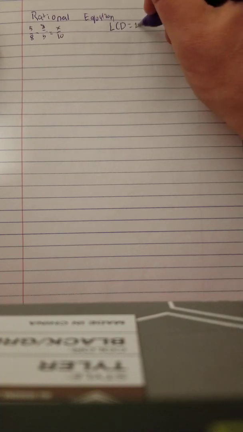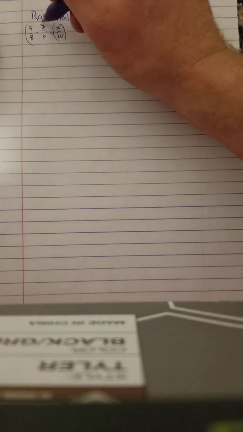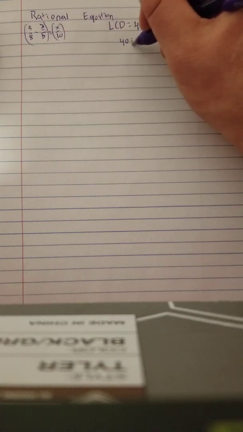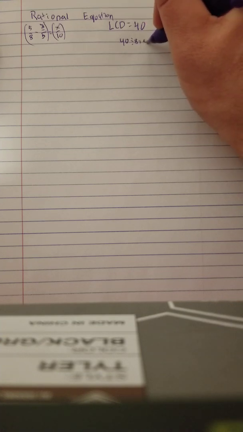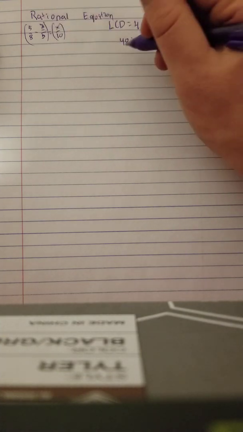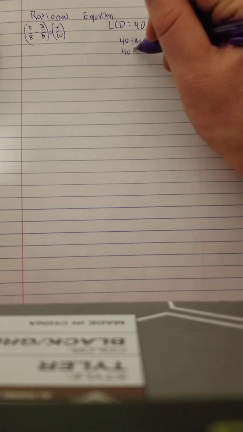And for this problem, it is going to be 40. So then what we're going to do is take 40 and divide it by all of the denominators. So we're going to look at 40 divided by 8. That's going to give us 5. And then 40 divided by 5 is going to give us 8.